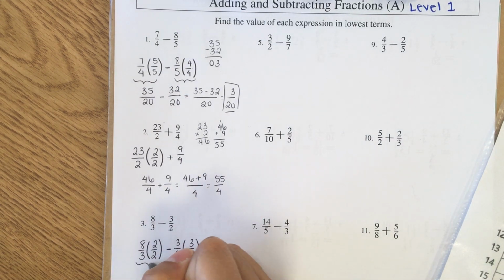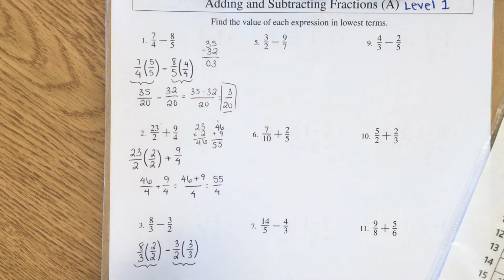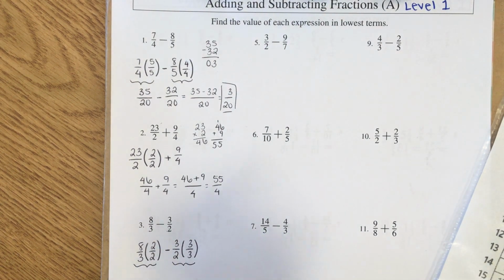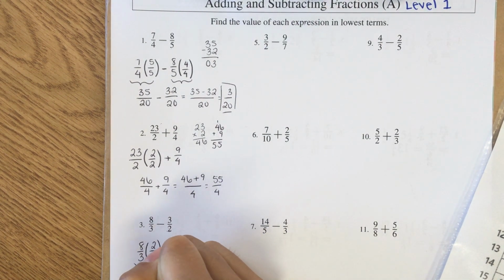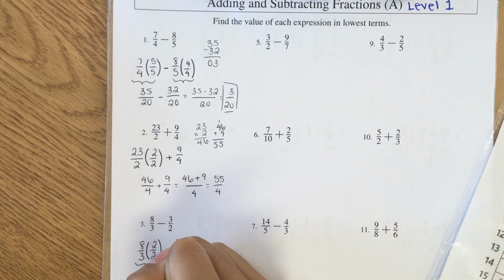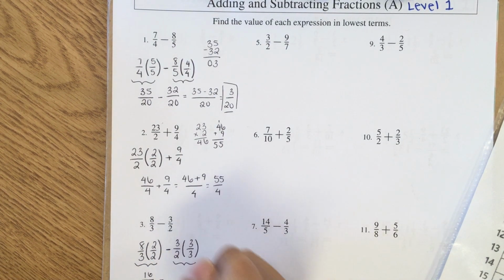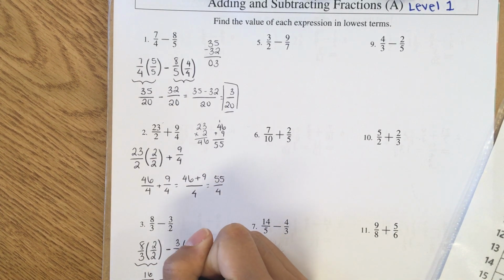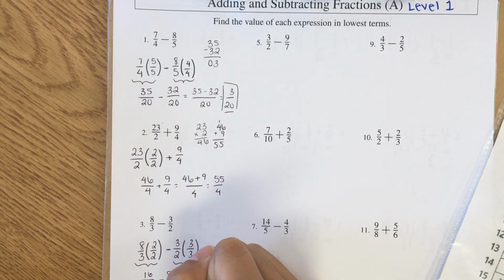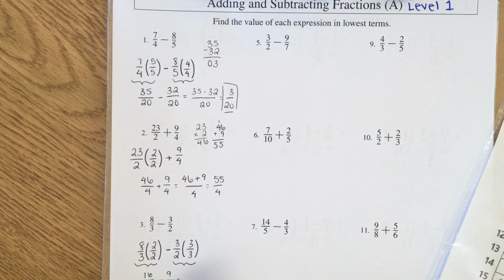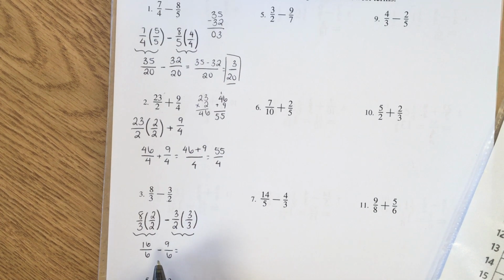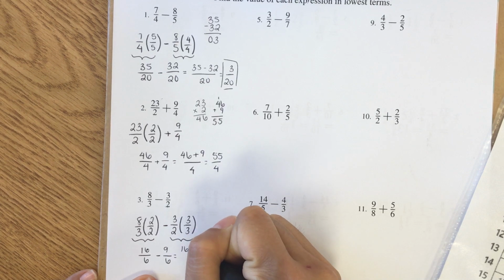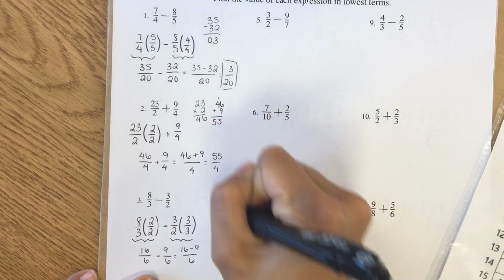Next, I start doing this. 8 times 2 is equal to 16. 3 times 2 is equal to 6. Keep the subtraction sign. 3 times 3 is equal to 9. 2 times 3 is equal to 6. Now that they have the same common denominator, all you need to do is deal with the top. 16 minus 9 over 6.